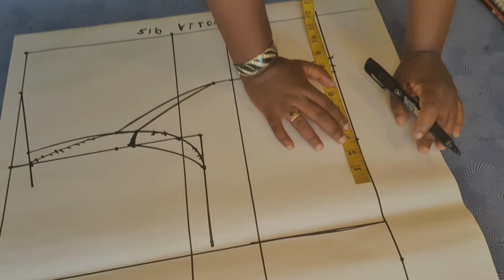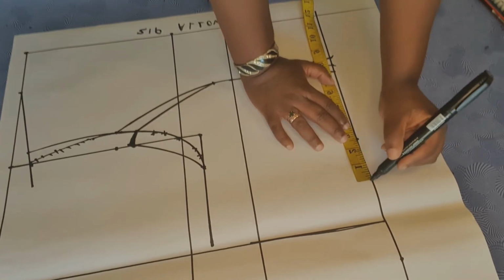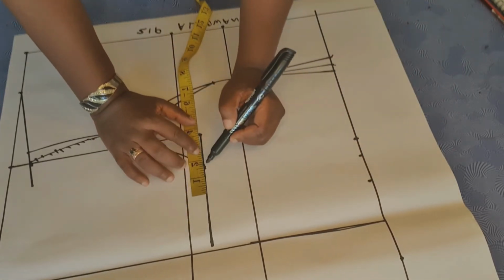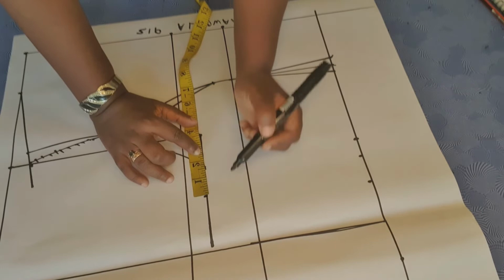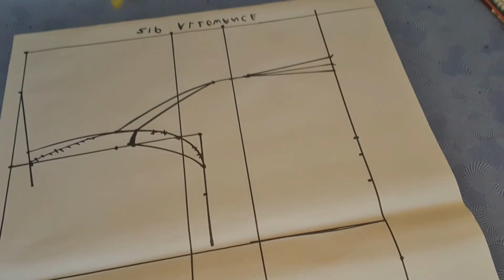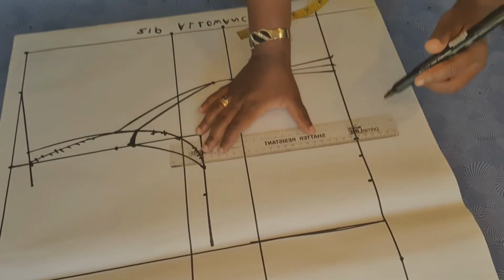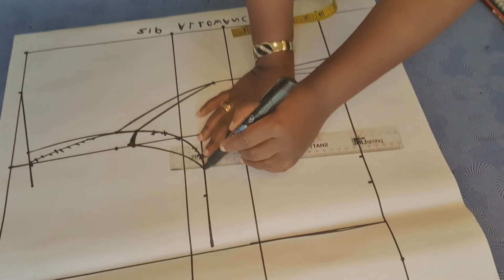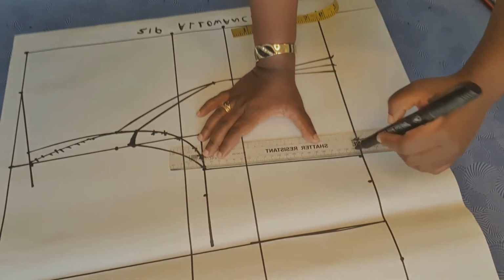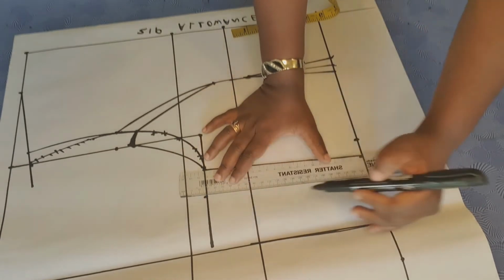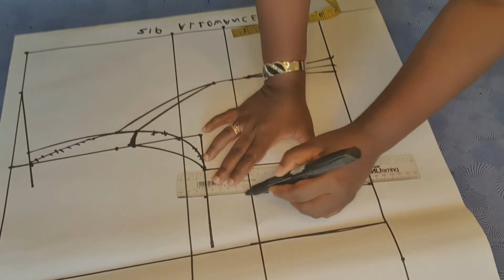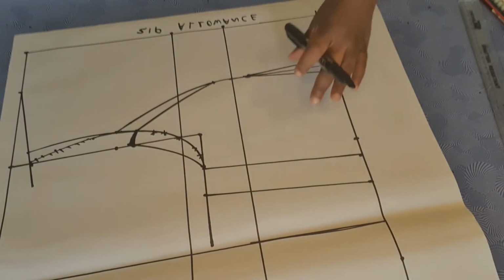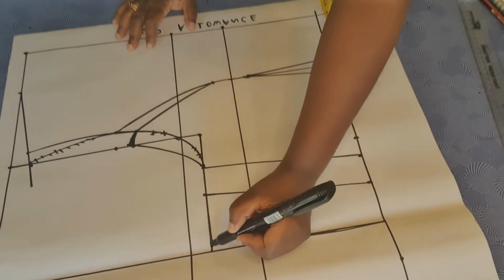So I'll add 1½ inch there. So here also I'll add the 1½ inch for your sewing allowance. So the next thing you want to do is just to connect these points. Okay, so this is how you create your bodice.